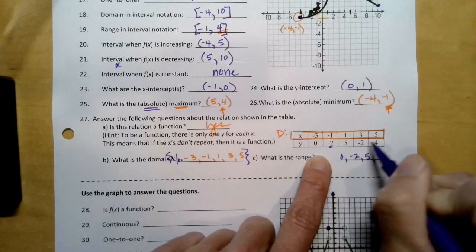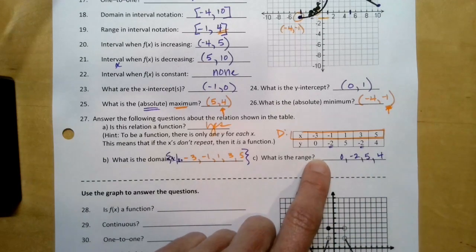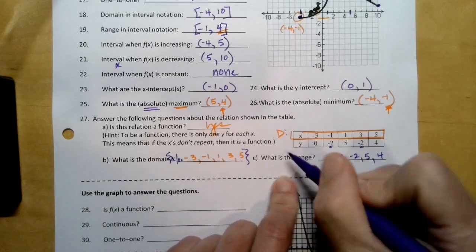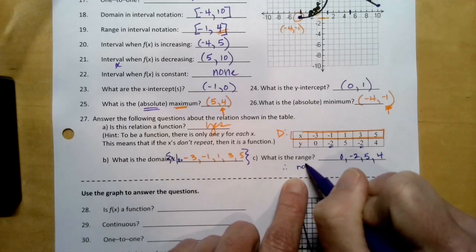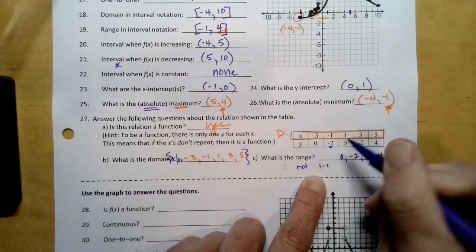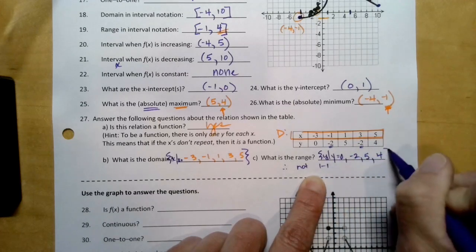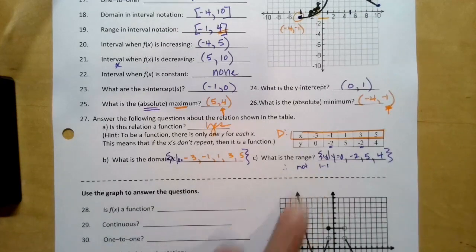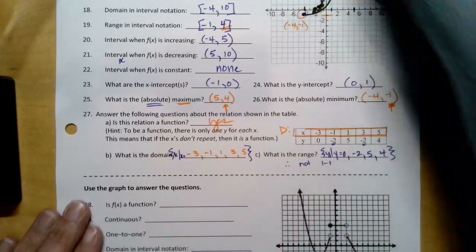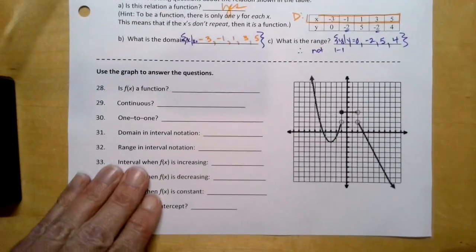Because I see -2 here twice, I know that this is not a 1-to-1. So therefore, it's not 1-to-1, but it's still going to be a function because that repeat is in my range, not my domain. All right, let's knock out this last one real quick.